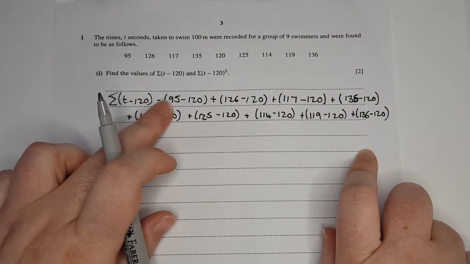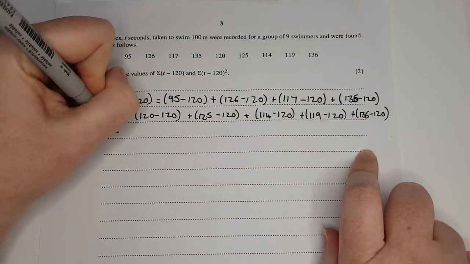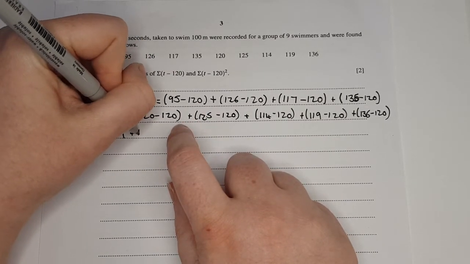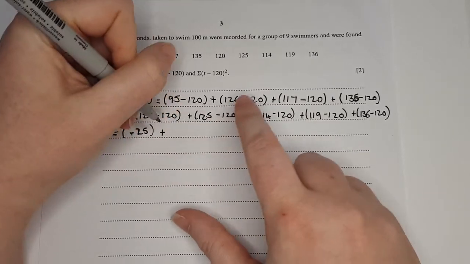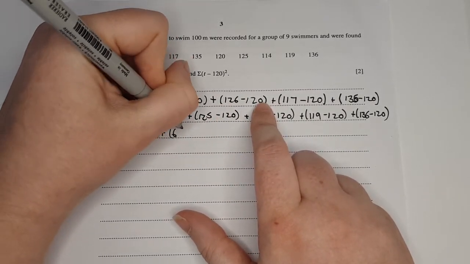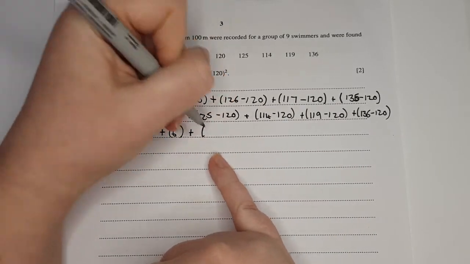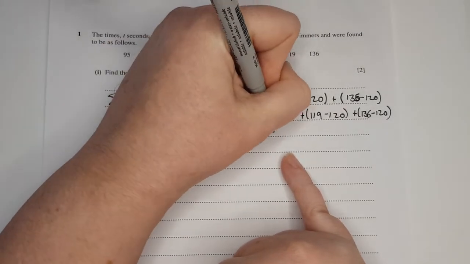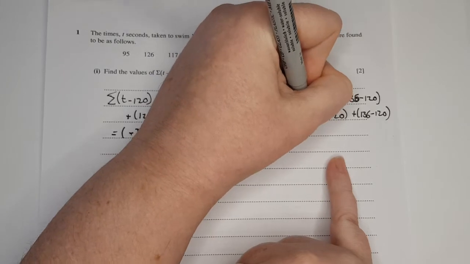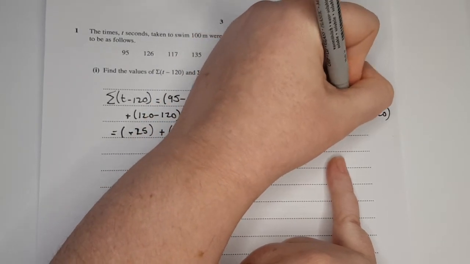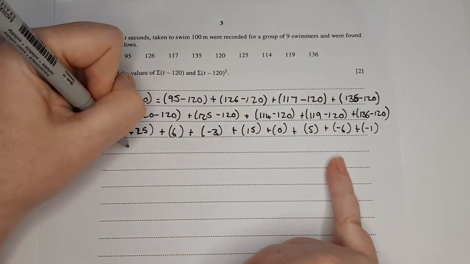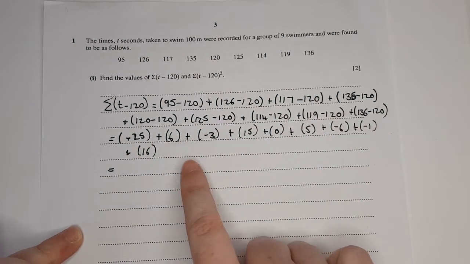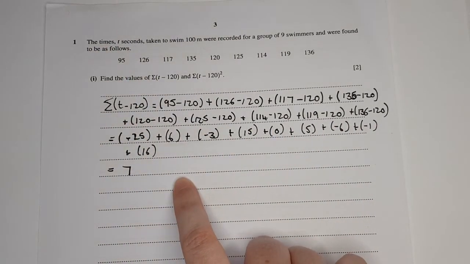So if in your calculator you do each one of those individually, 95 minus 120 is going to work out to minus 25. 126 minus 120 is 6. And if we keep going, we get each of our individual values. And now, if you add all of those individual values up, you will get a final answer for the sum of t minus 120.